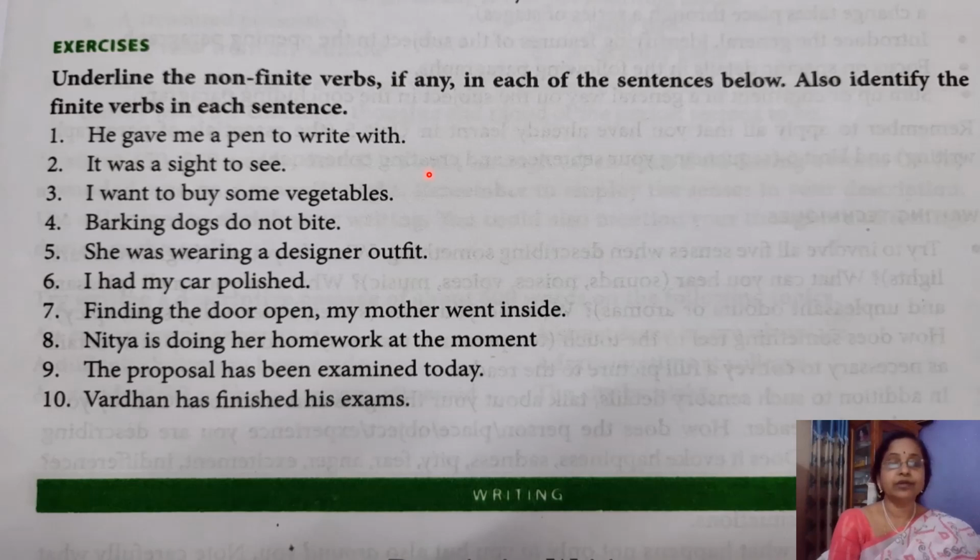So what is the non-finite here? To write is the non-finite, to plus verb. You remember the infinitives. And then the main verb is gave. So this gave will be affected with tense, persons and the number, singular, plural, or the subject, first person, second person and all, it will be affected. That's why it is the main verb. To write is the non-finite which will not be affected with the main verb.